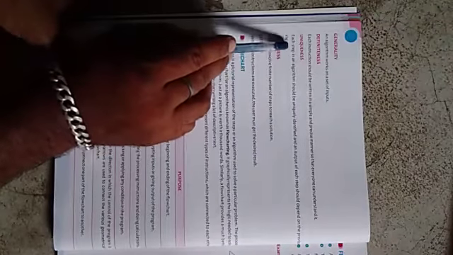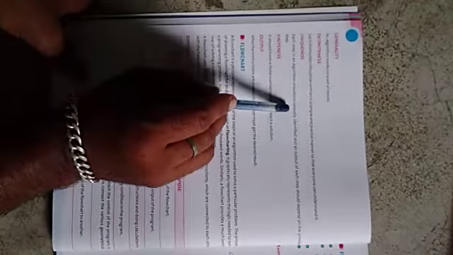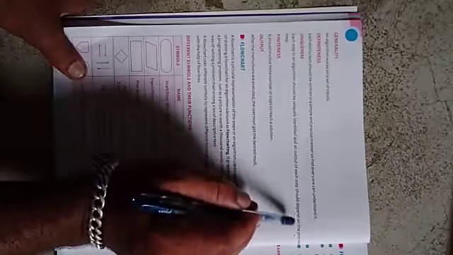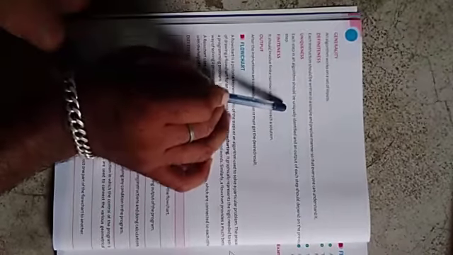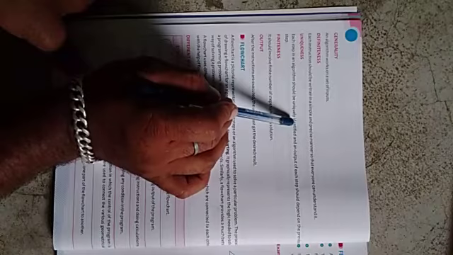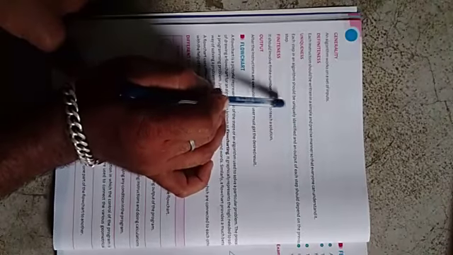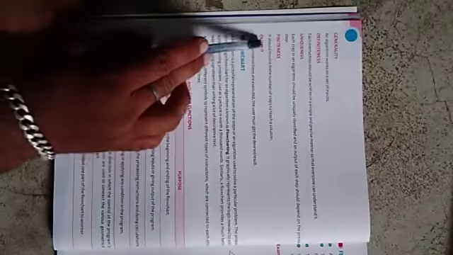Uniqueness. Each step in an algorithm should be uniquely identified, and the output of each step should depend on the previous step. Each and every step should be uniquely identified, and each next step will depend on the previous step to get the correct output.